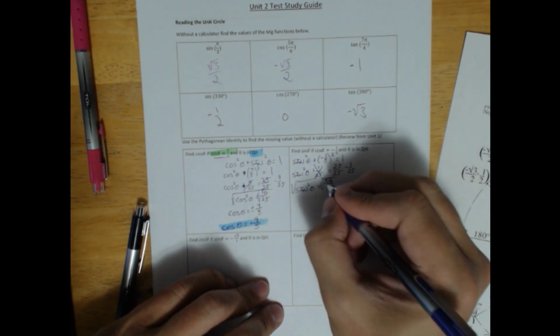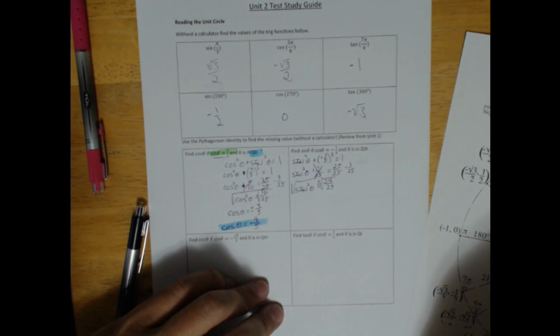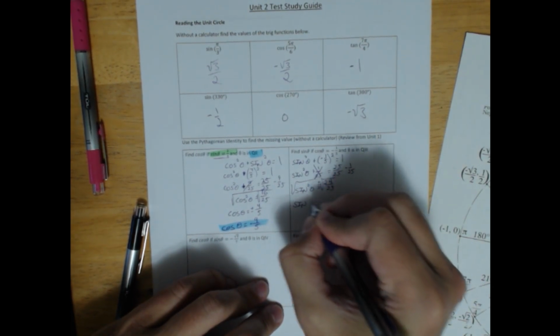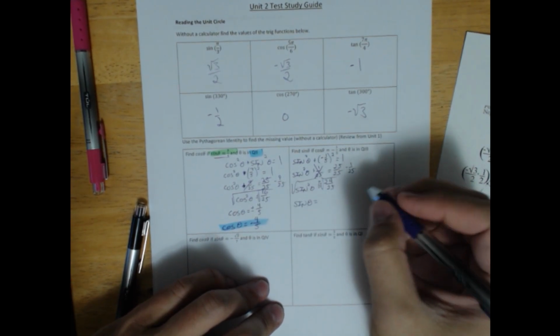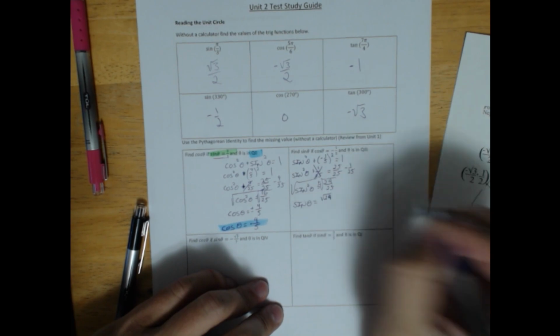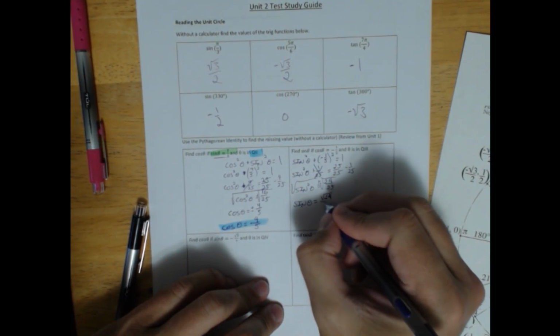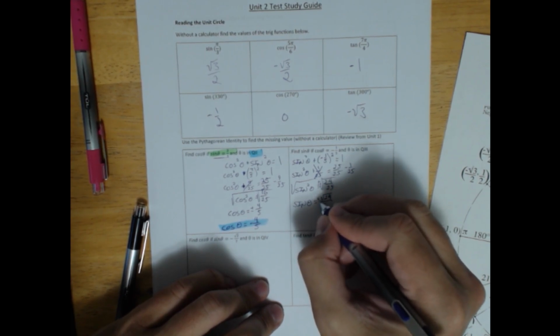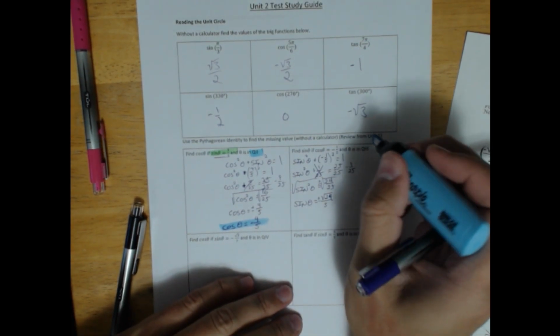Square root both sides again. Add the plus or minus. So we get sine theta is equal to, 24 is not a perfect square. 25 is. The square root of 25 is 5. This is plus or minus. Because we are in quadrant 3, everything is negative in quadrant 3, so we're going to want the negative.